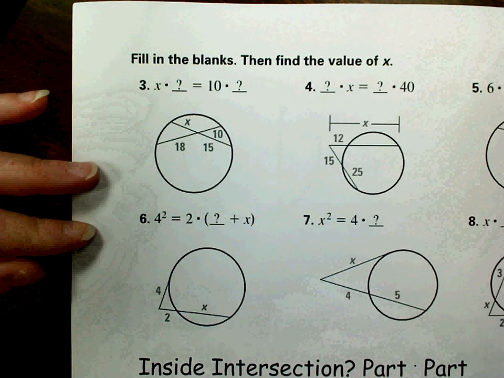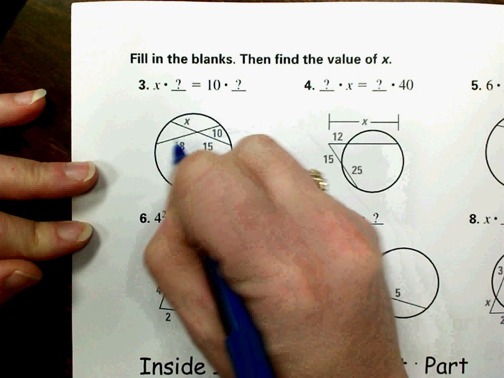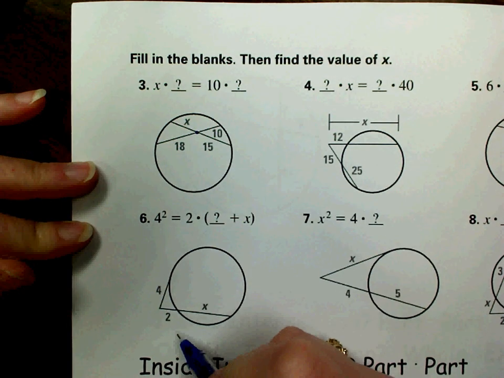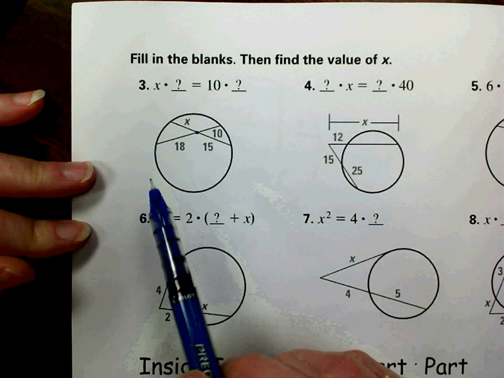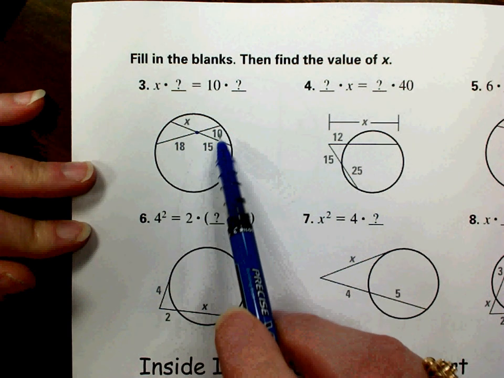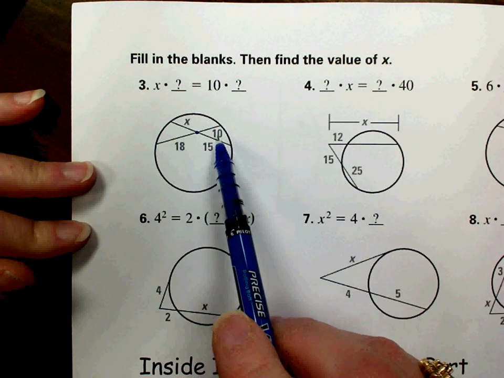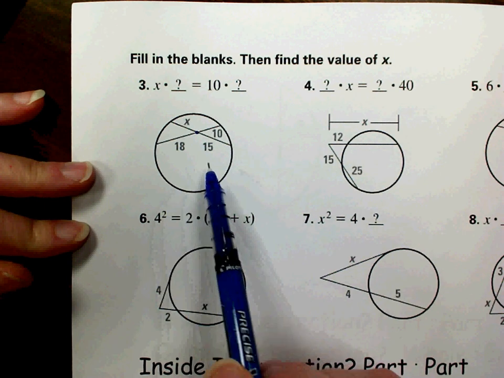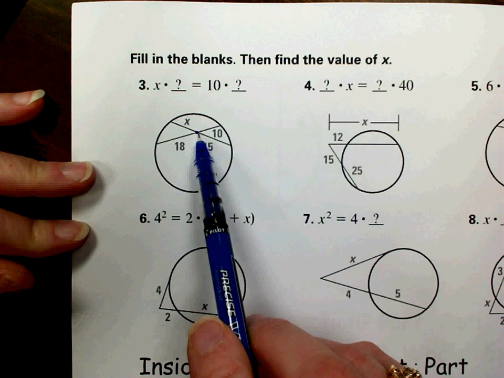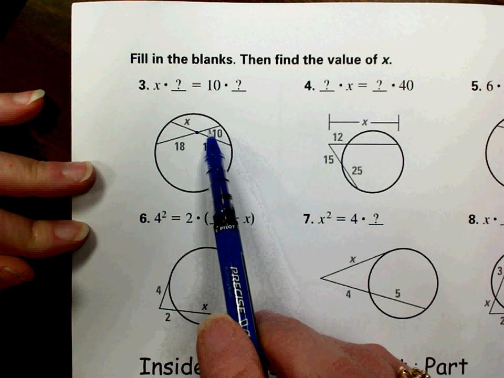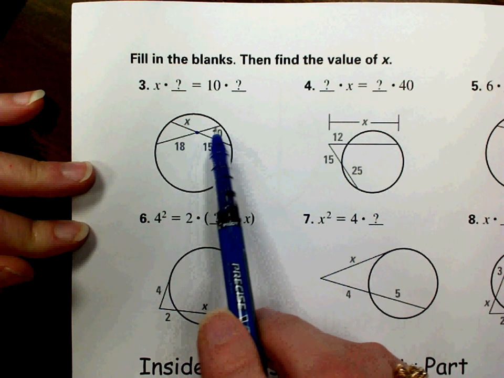The first one is number 3. These two chords intersect inside the circle. The first thing you really want to pay attention to is where the numbers go. So sometimes it's a little hard, like with the number 10, to see which part it goes to. But when you look at the 15, it obviously has to go with this part, so the 10 is going with the part of the segment right here.